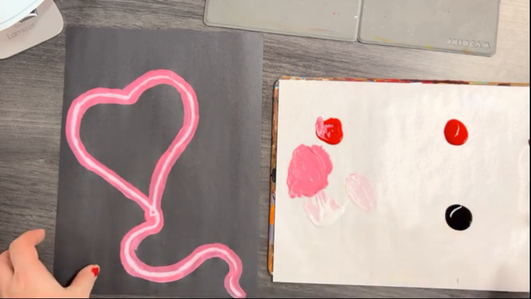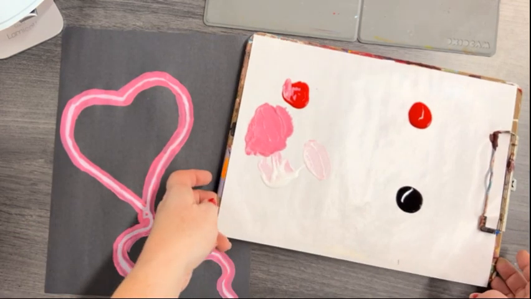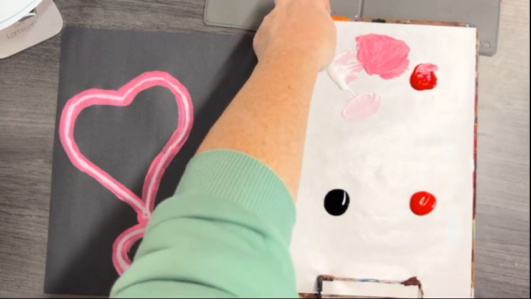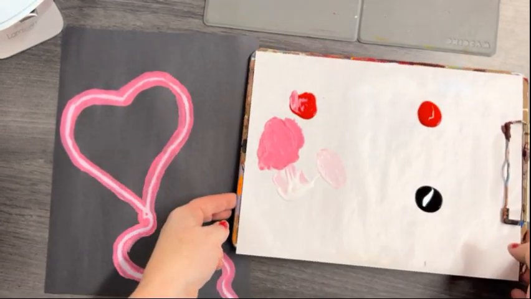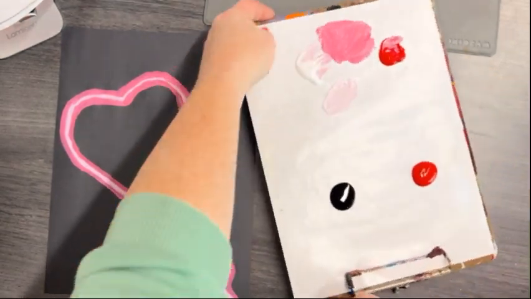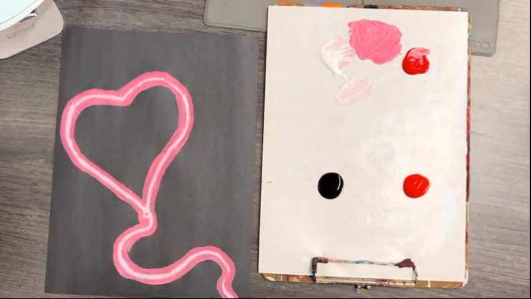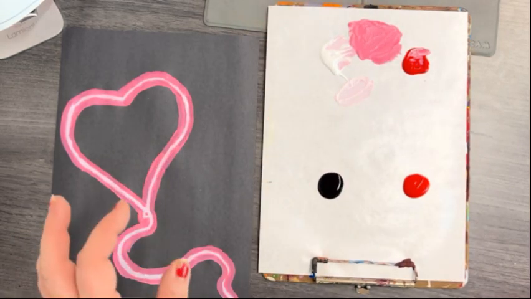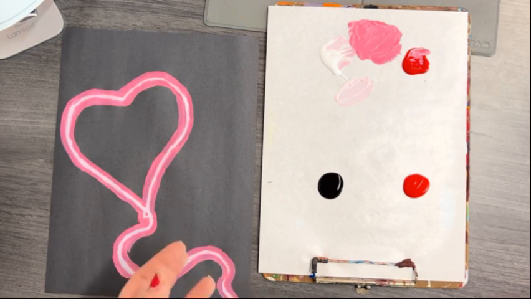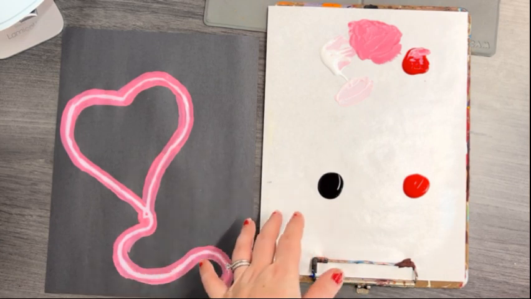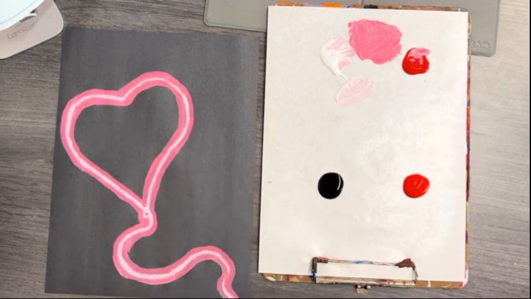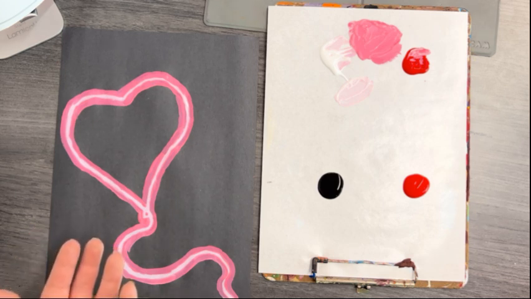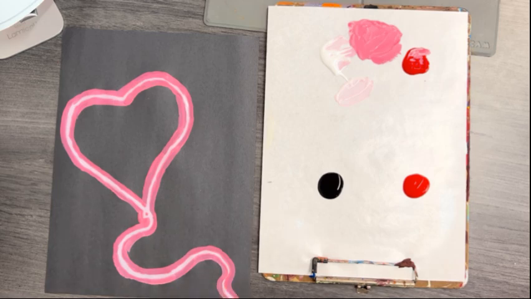All right, so now what we're gonna do is make our shade. You can turn it a different way if you need, or if you're still happy doing it this way, you're more than welcome to. We need a little bit of black and a lot of red to make our first shade. Black is very powerful, so remember we always start with the lightest color first, and then you work to the darker color, and we do it in small increments.